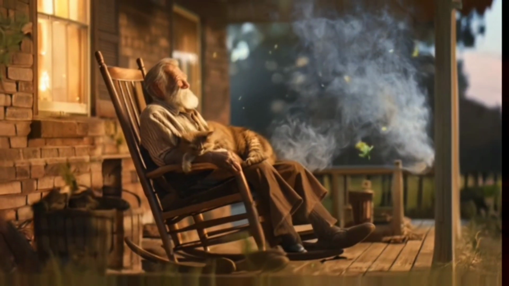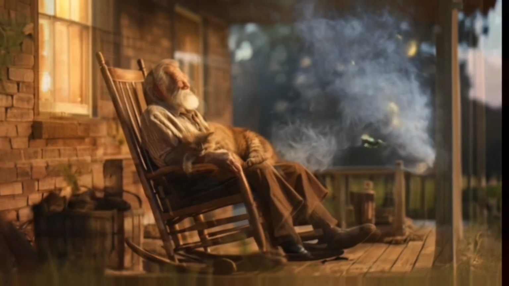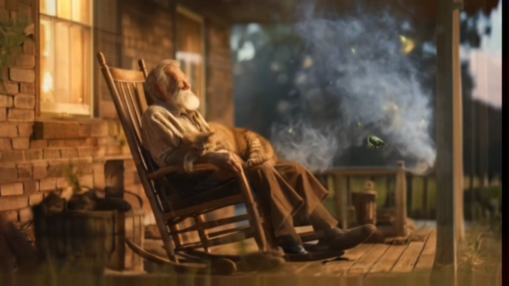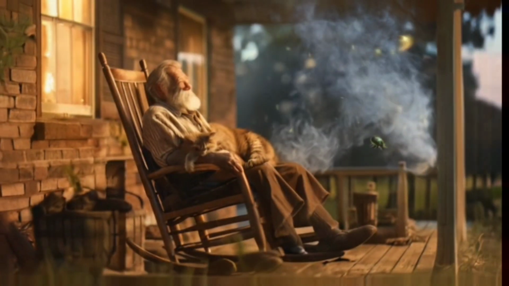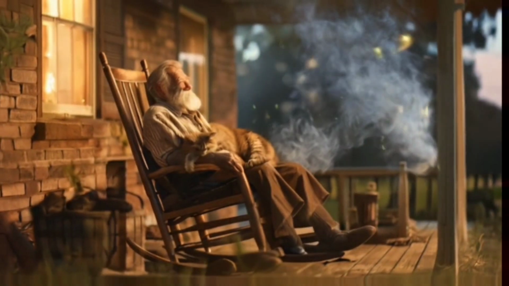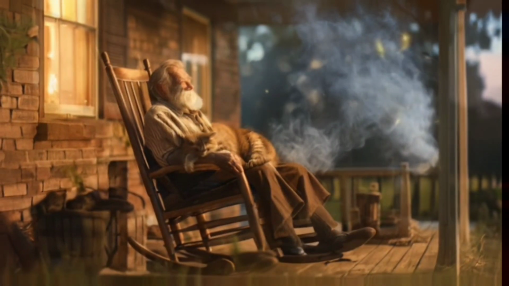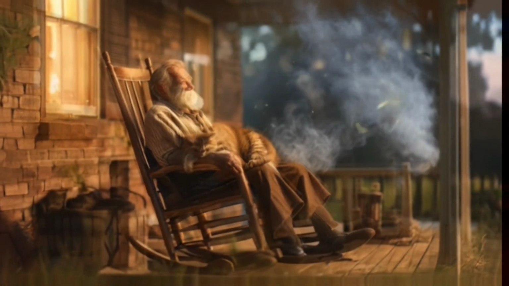Hello, listeners. Today, we're embarking on a journey through the often overlooked world of tree bark. This unassuming outer layer, often taken for granted, is a fascinating and complex part of a tree's anatomy. While bark serves primarily as a protective shield, it also plays a crucial role in a tree's overall health and survival. Its texture, color, and patterns can vary widely among different species, reflecting their unique adaptations to their environments.